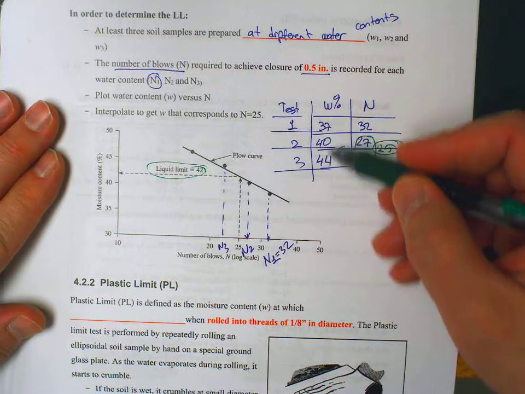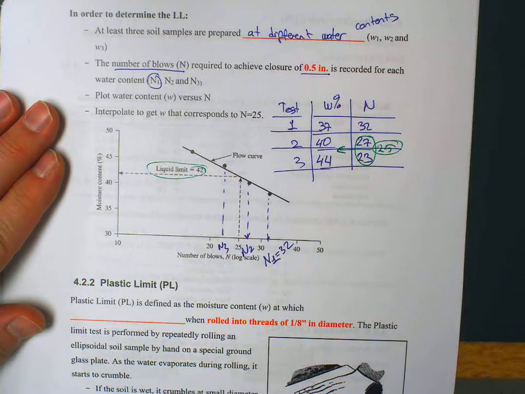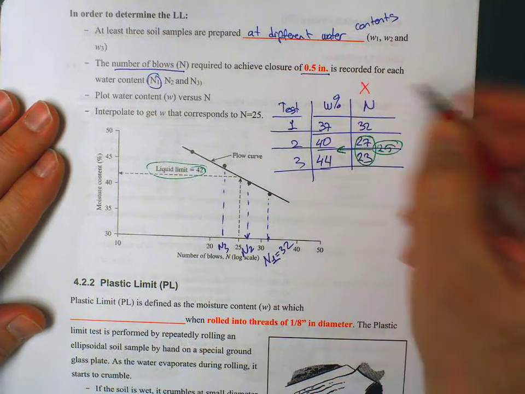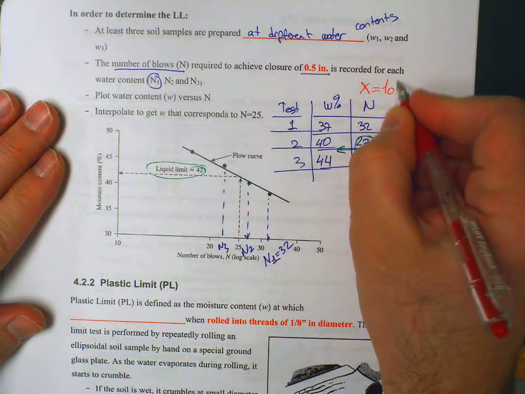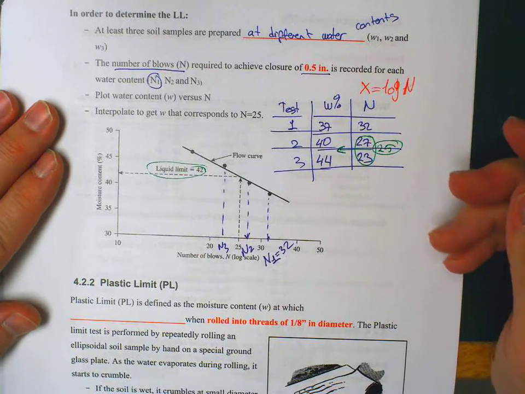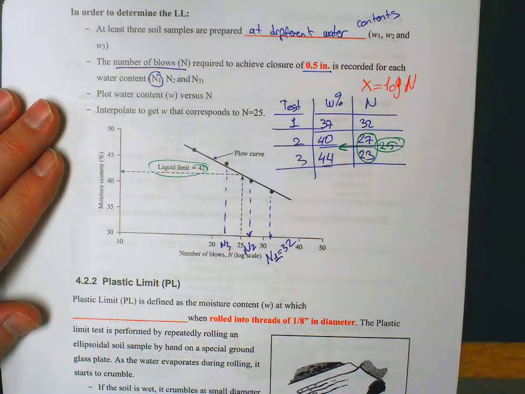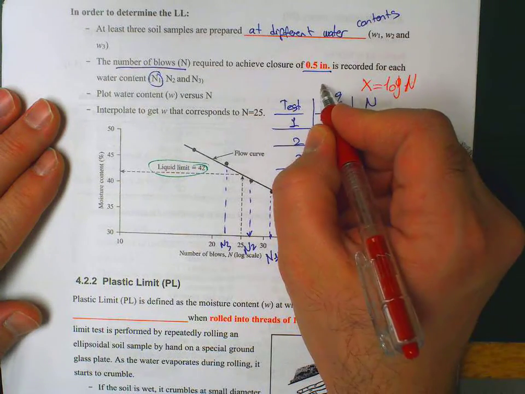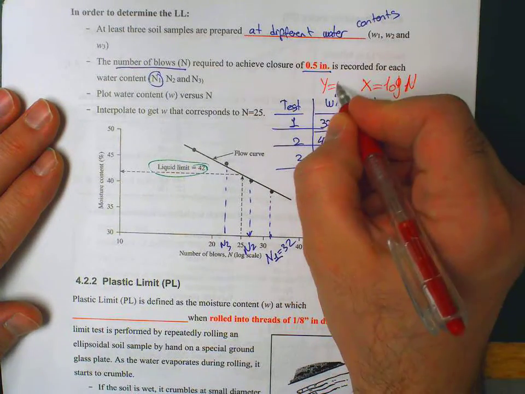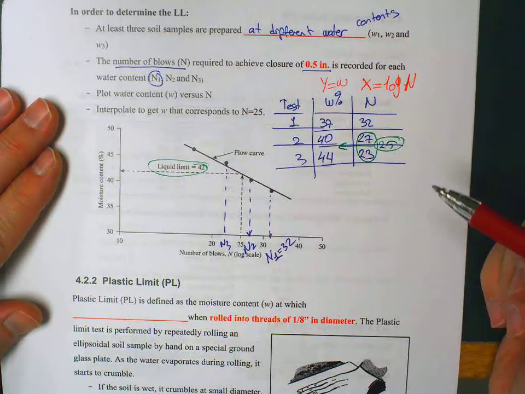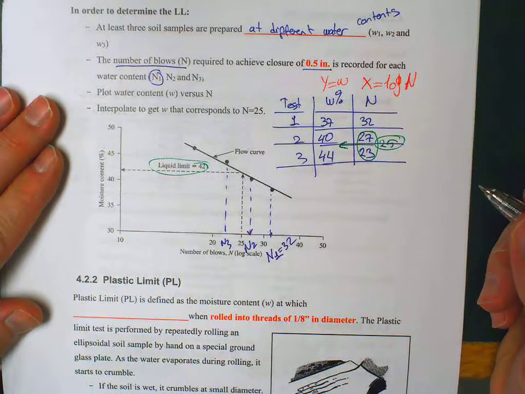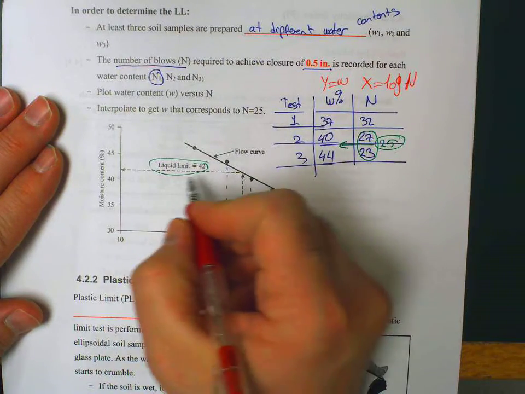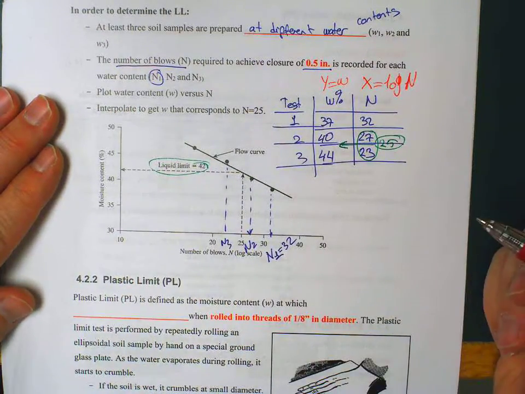In Excel you can plot this on a y-axis and x-axis. The x-axis is going to be the logarithm of N, not the N itself, because N changes logarithmically. So x is the logarithm of N, and y is the moisture content. When you plot, draw a best fit line and estimate the water content that corresponds to 25 blows.